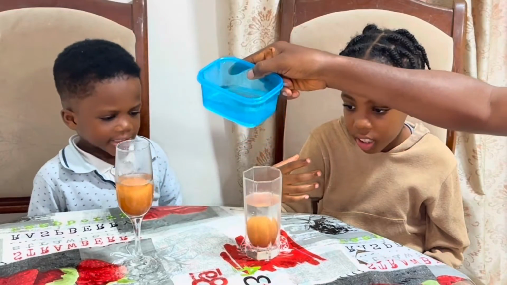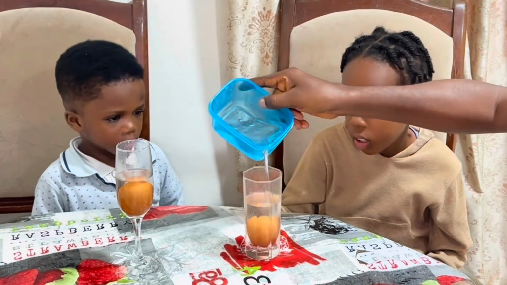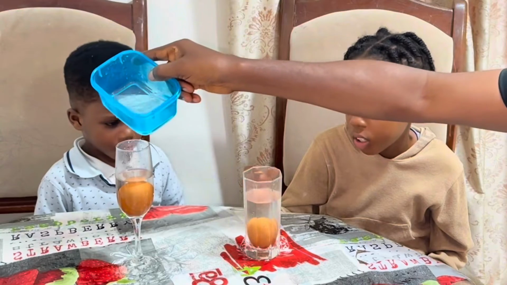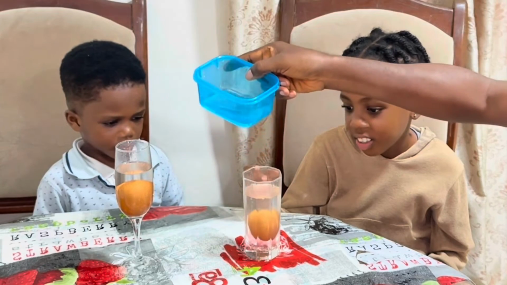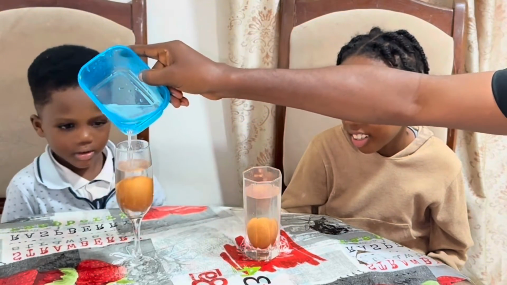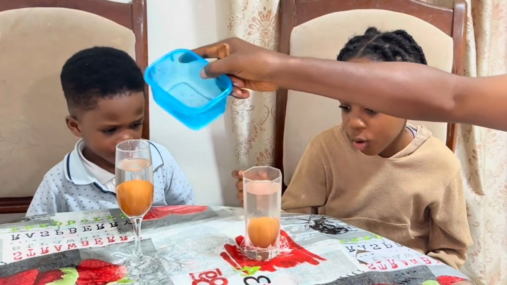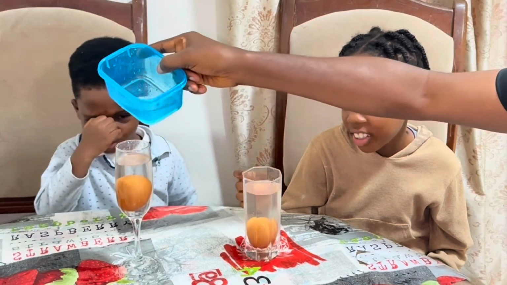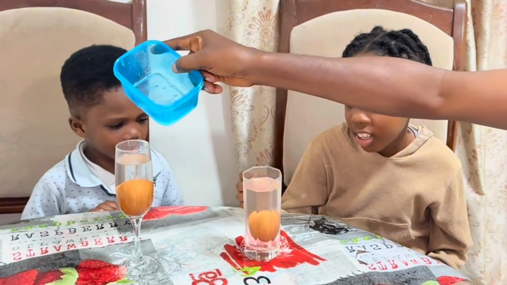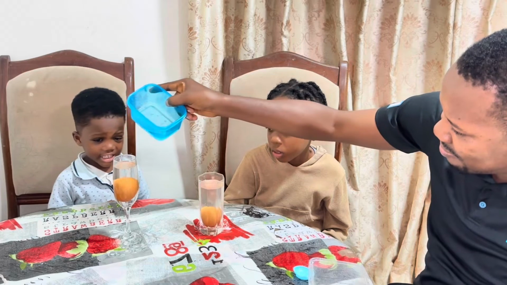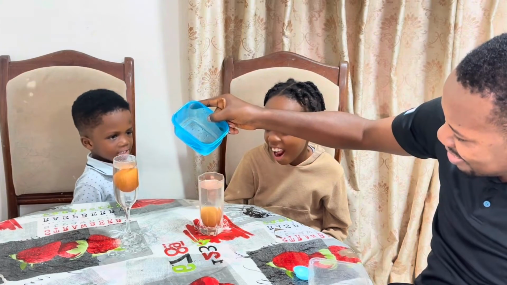Is it floating? No. Add to this one. Is it floating? No. Let's add more. Is it floating? No. Let's add more. Is it floating? Yes. No. Let's add more. Is it floating? No. Let's add more. Is it floating? Yes. No. Let's add more. Okay. That one has reached the floating point. It's floating. Add them together.